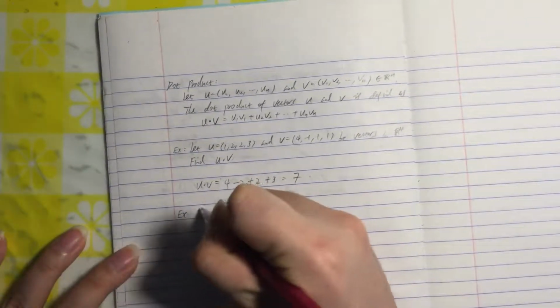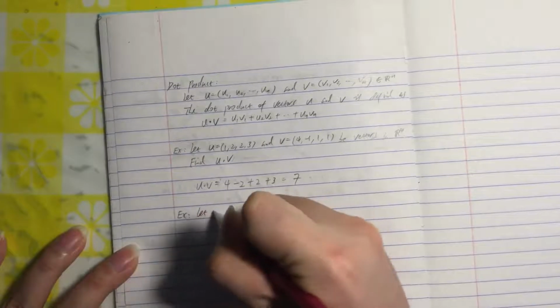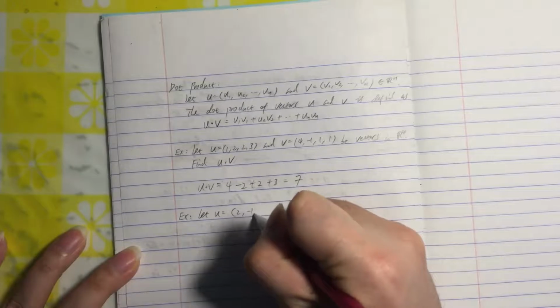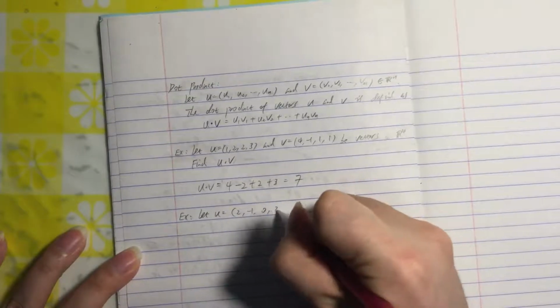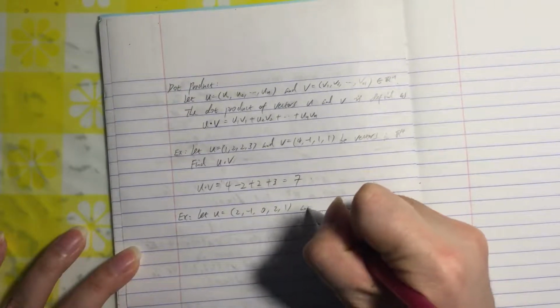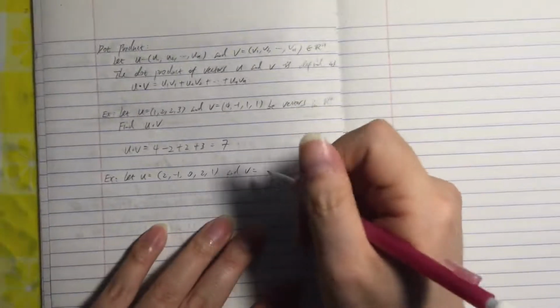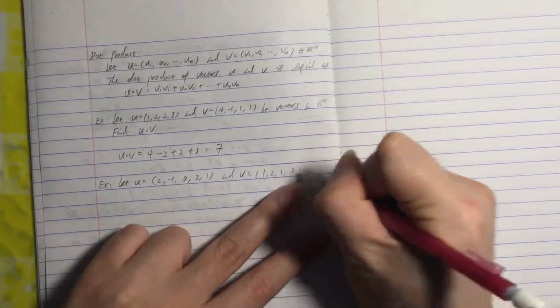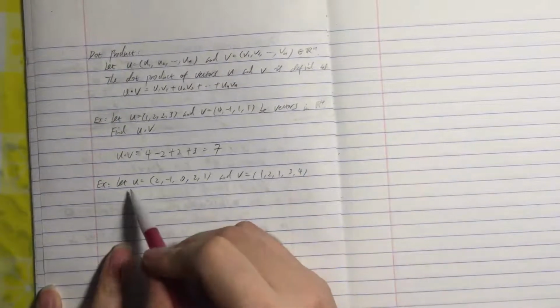Another example. Let u be the vector (2, -1, 0, 2, 1) and let v be the vector (1, 2, 1, 3, 4). Let u and v be vectors in R5.